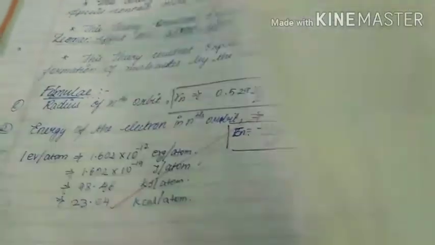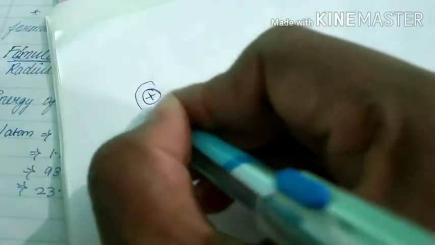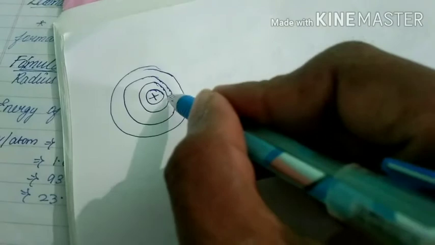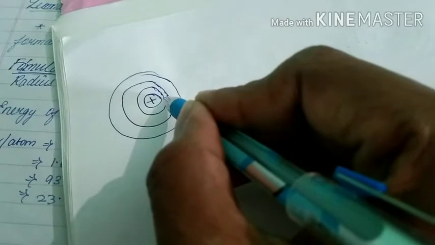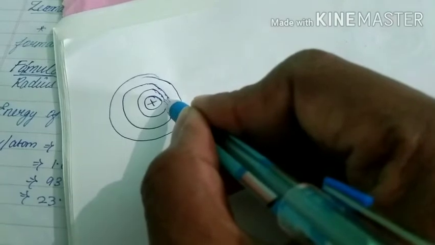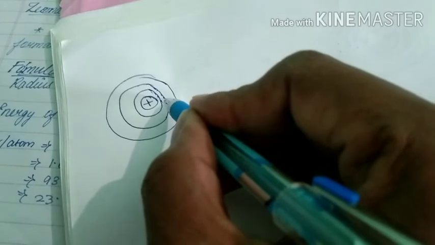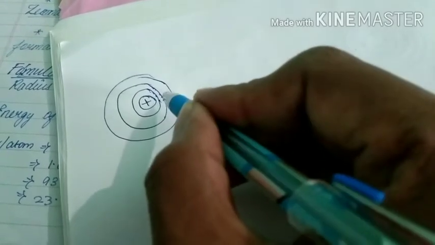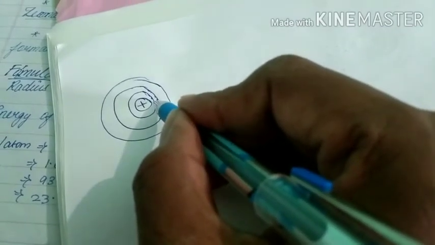See, I discussed already in the previous video. This is the nucleus. These are orbits. These circular paths are called orbits. Suppose the electron is present in the first orbit, it has some energy, some velocity, and some radius. But if the electron is present in the second orbit, then also that electron has energy, radius, and velocity, but this energy, velocity, and radius is not equal to that of the electron present in the first orbit.